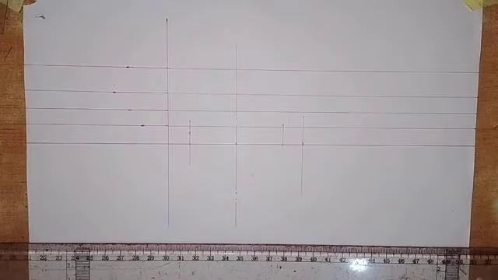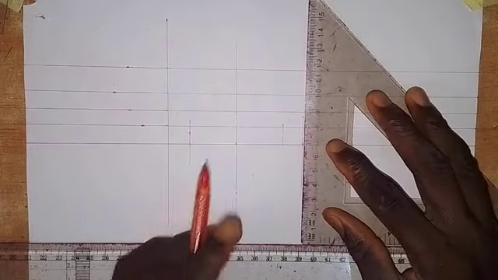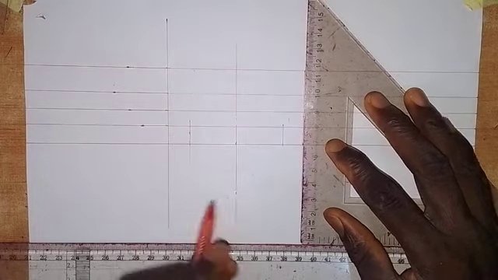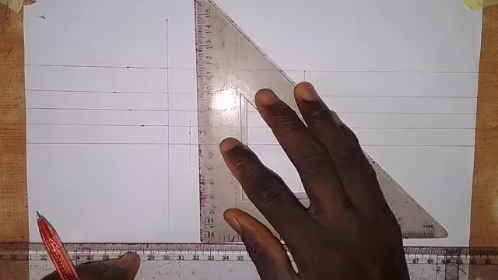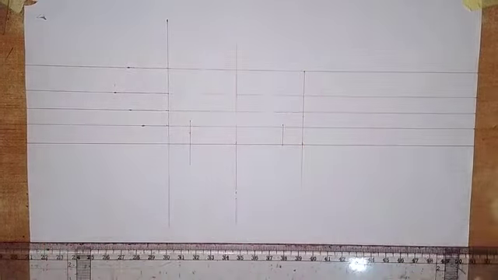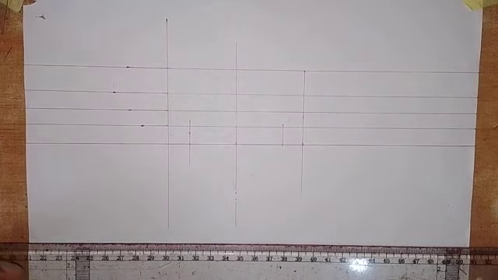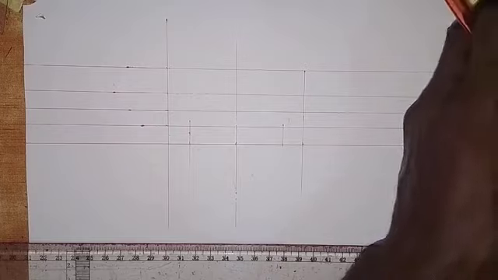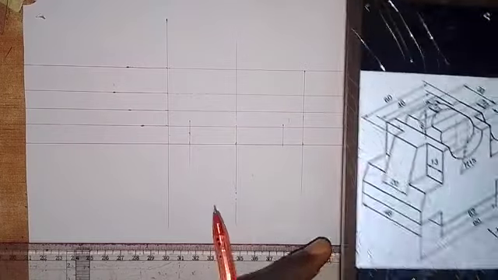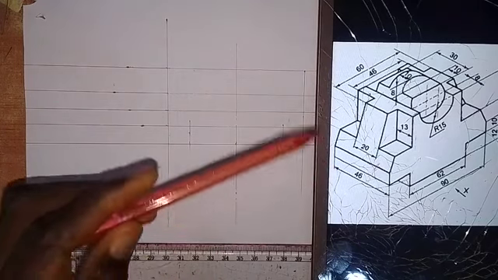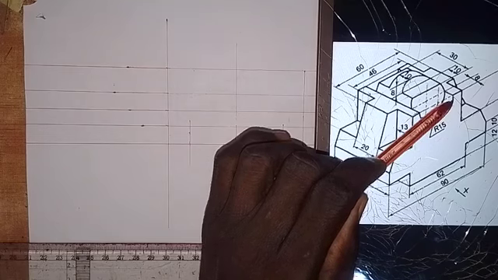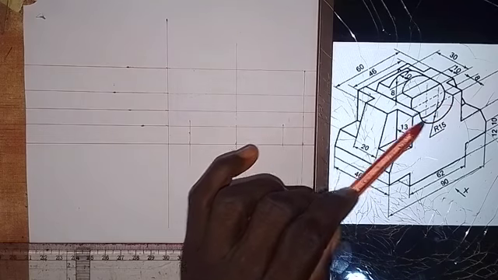Okay, so we have this. I need to extend this vertical line to bring out all the shapes that we have here. So just let me stop this one here. All right, with what we have here, we need to go on and work on the other part of the object. Let me bring the object so that we can see and know the measurement that we are taking.